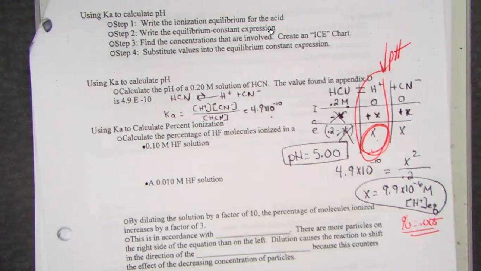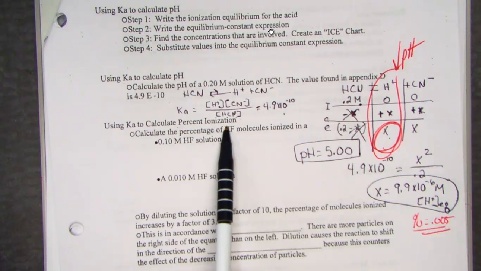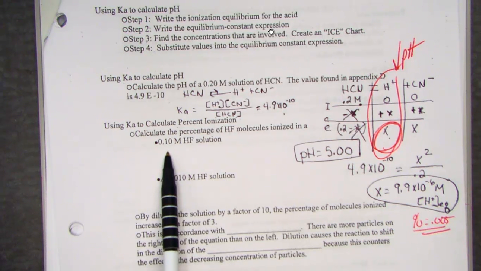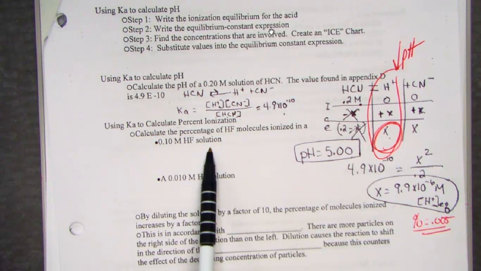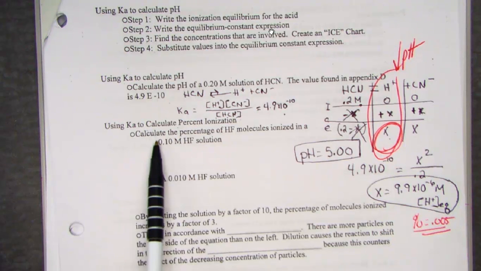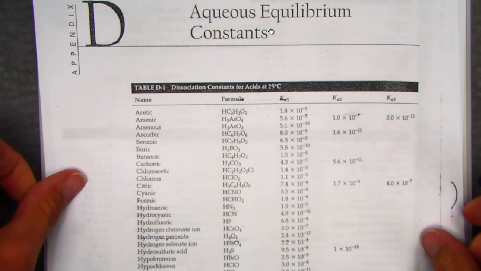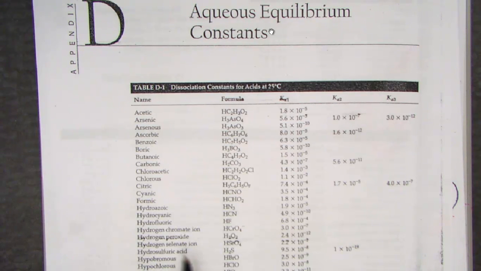Let's try another practice. We're going to use Ka to calculate percent ionization. If we have a 0.1 molar HF solution, hydrofluoric acid, all we're being asked to do is calculate how many ions come out. Well, we have to go to work finding a Ka constant for that acid, hydrofluoric acid. 6.8 times 10 to the negative 4th.